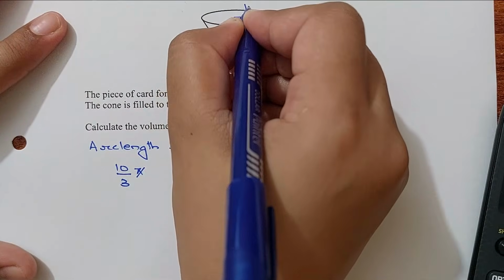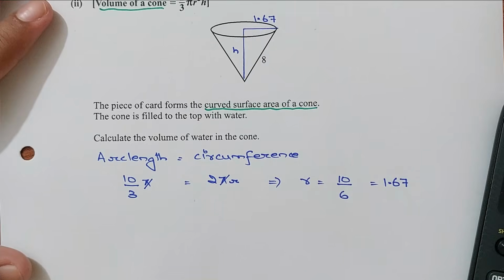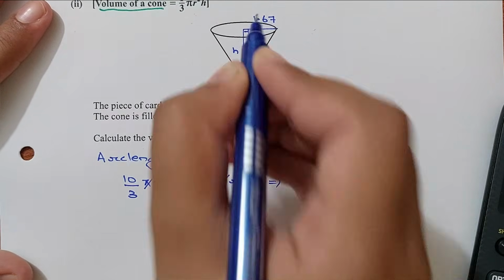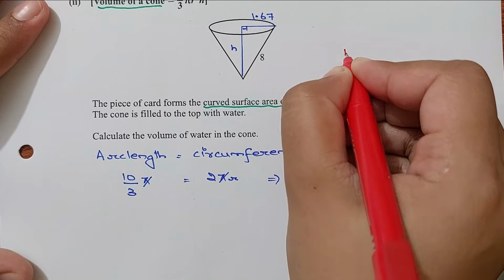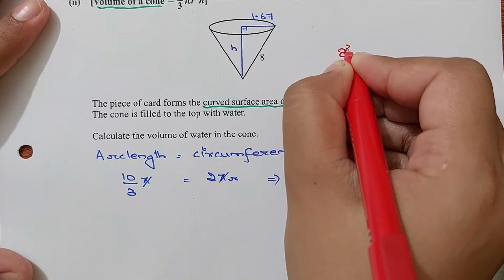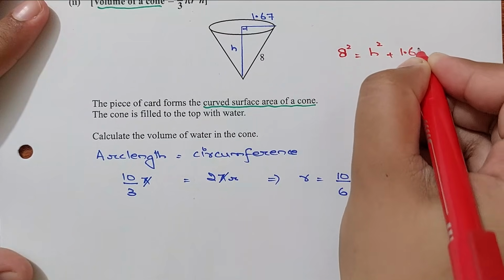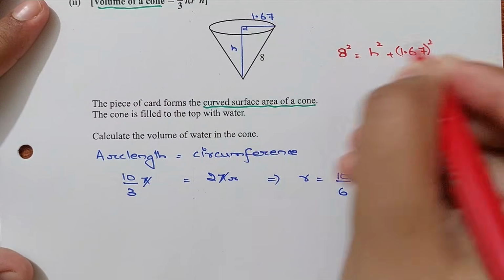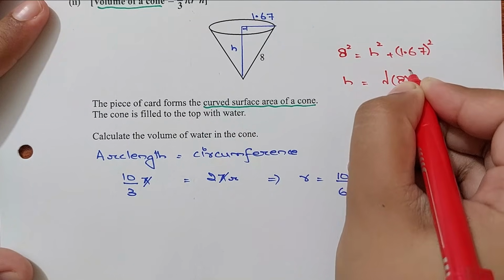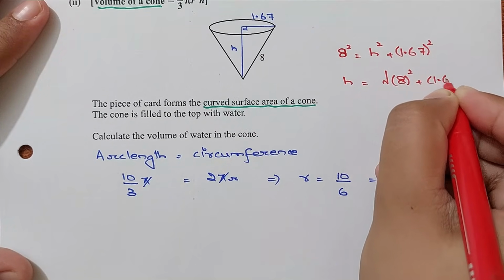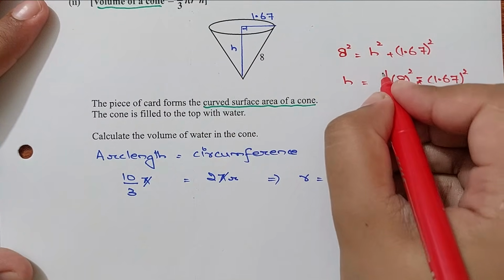Now the radius is 1.67. Now we have to solve for the height. Because it is a right angle triangle, we can apply the Pythagoras theorem to solve for height. So from here, hypotenuse 8 square equals h square plus 1.67 whole square, right? So from here the height is square root of 8 square plus 1.67 whole square. No, it's minus, right?